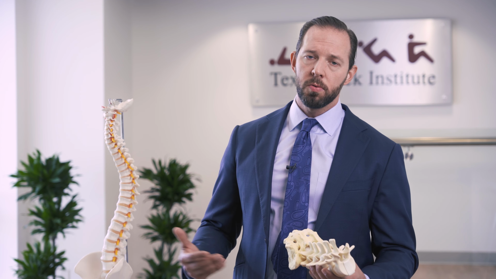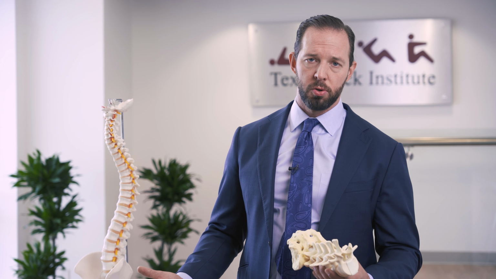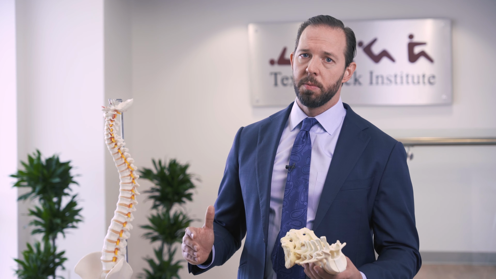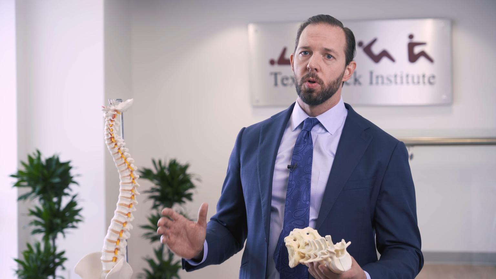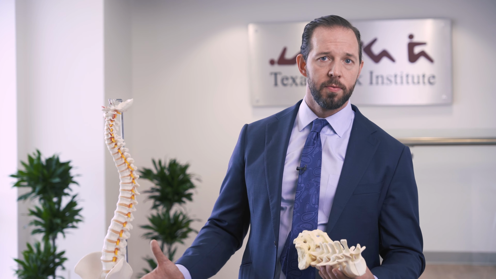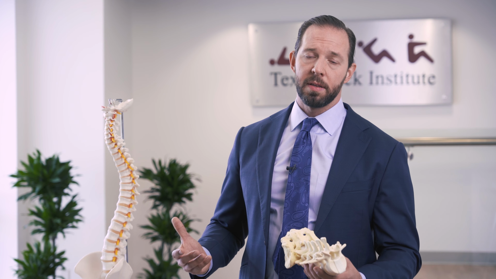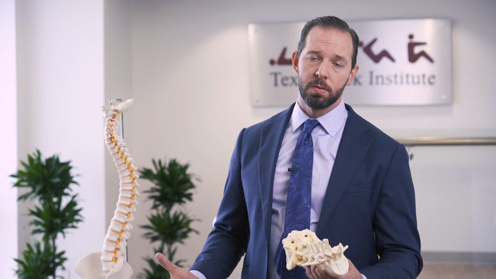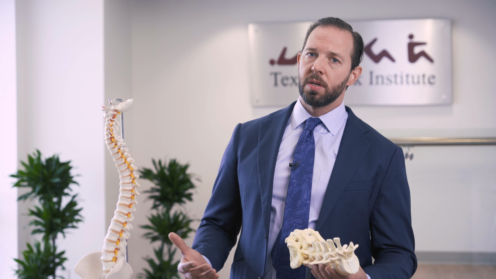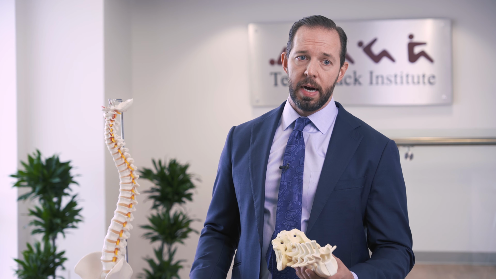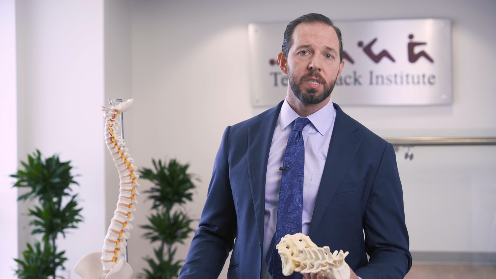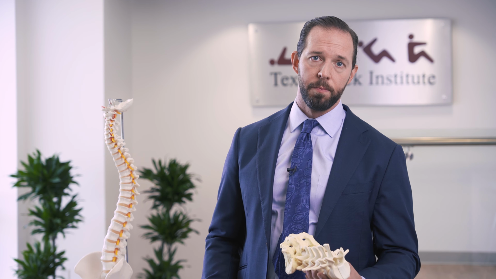Now, in regards to the treatment, we don't always rush to surgery. In fact, the vast majority of times, we will want to exhaust conservative measures, and conservative measures can be effective and successful in many situations. Conservative measures include medications for symptom relief, physical therapy, and sometimes injections can be quite effective as well.